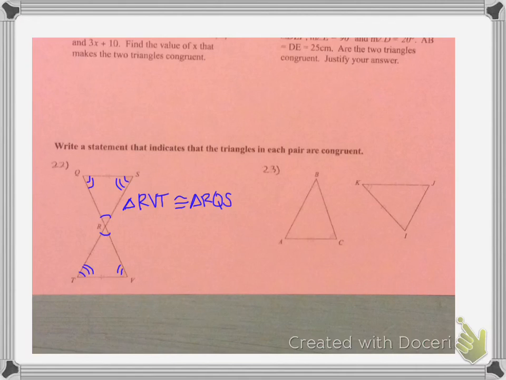Let's take a look at the next one. A has one mark, so does J. So those are a corresponding pair. In the first triangle, A would be matching up with J in the second triangle. Now, it looks like B has two arcs, so does K. So B in the first triangle goes with K in the second one. And last, C has three arcs, so does I. So C would go with I.